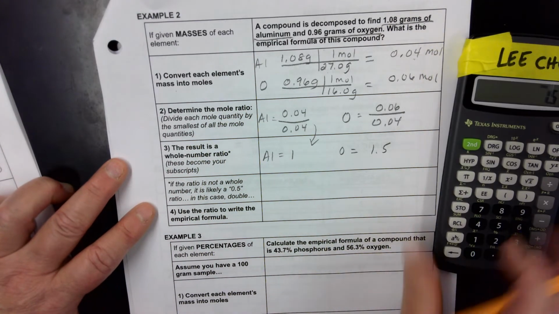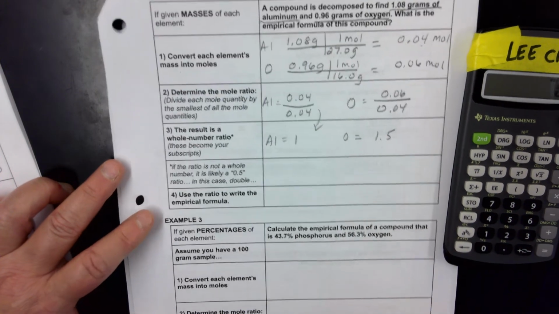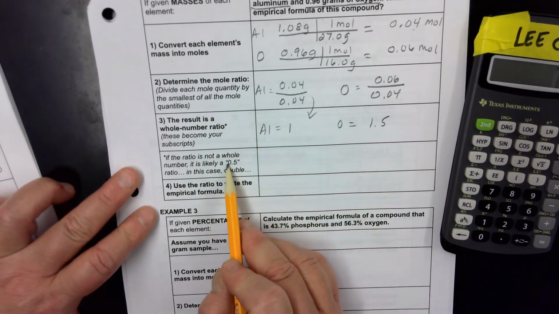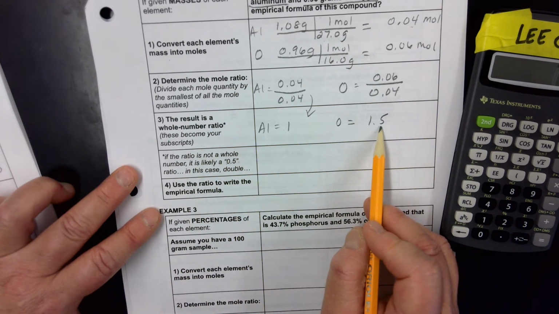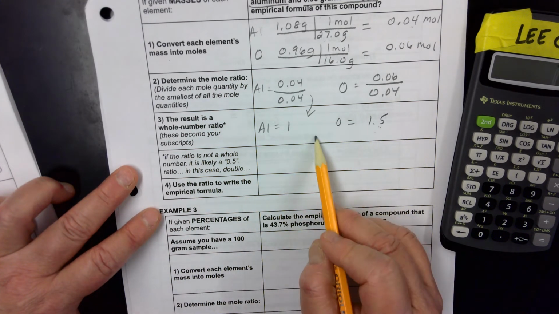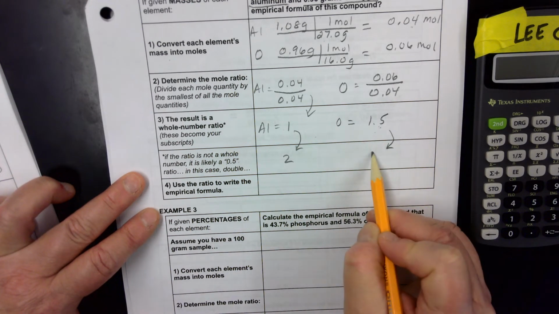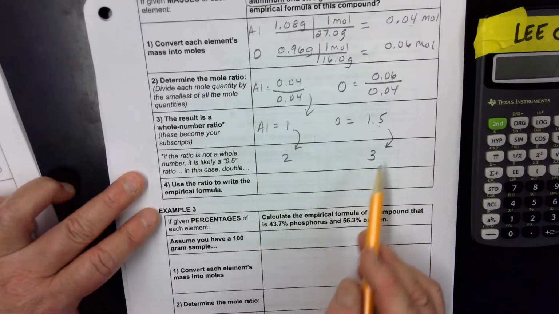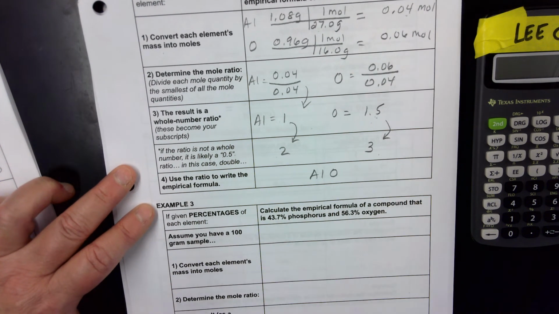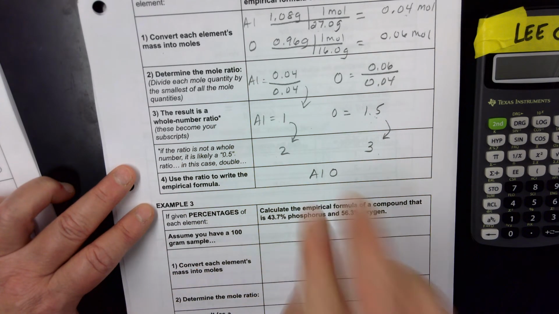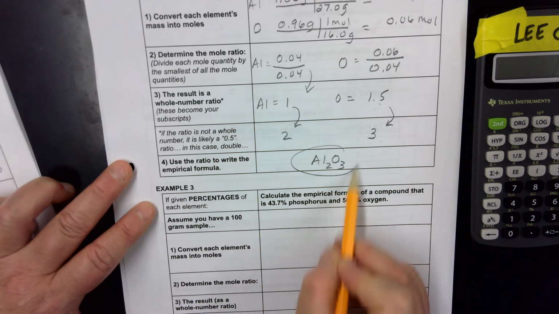Okay, well, that is almost a whole number ratio, but not quite. If the ratio is not a whole number, it is likely a 0.5 ratio, which is what we saw here. In this case, we just double the numbers. So 1 becomes 2 and 1.5 becomes 3. That is the whole number ratio that you will now use to write the chemical formula. You put the two element symbols together and bring down the appropriate subscripts next to each element. And there's your empirical formula.